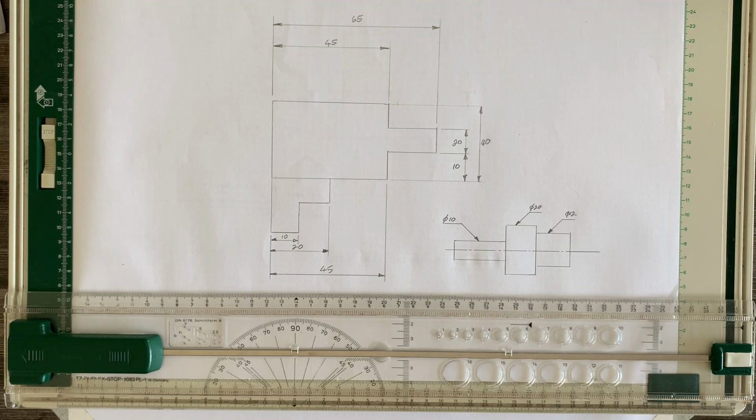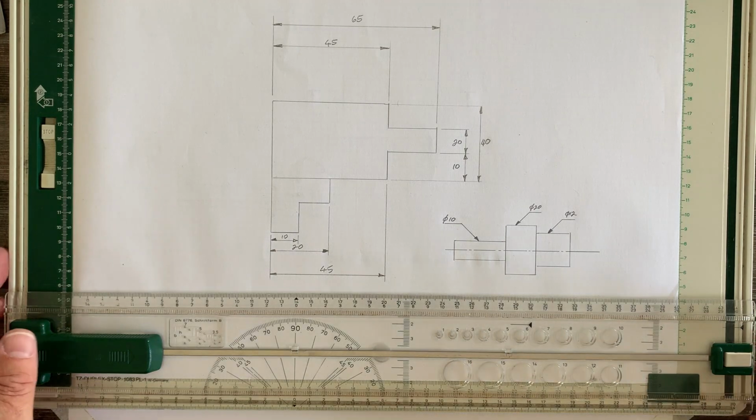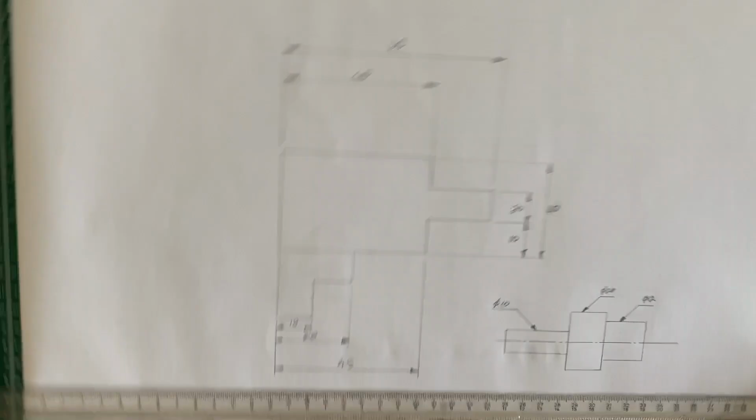Hello class, today we're going to be talking about freehand sketching. I thought it would be a good idea to do freehand sketching earlier in the syllabus. That gives you an opportunity to get hold of all your drawing equipment before we really get into the geometric construction next week. So today is all going to be about freehand sketching, and for that we don't need this drawing board, so let's put that out of the way.